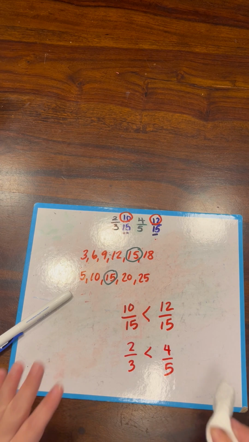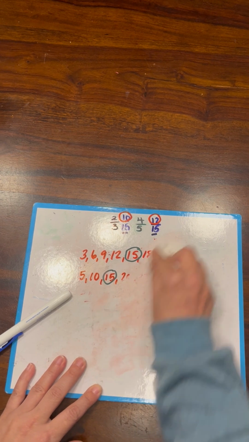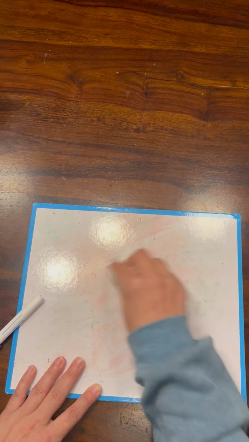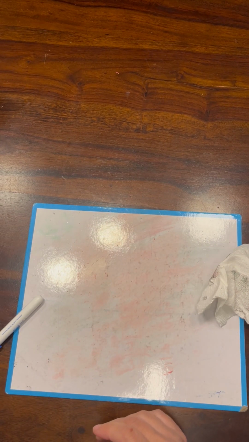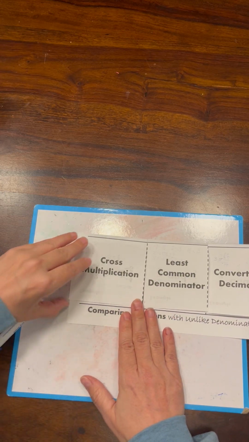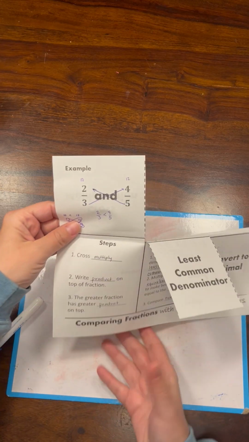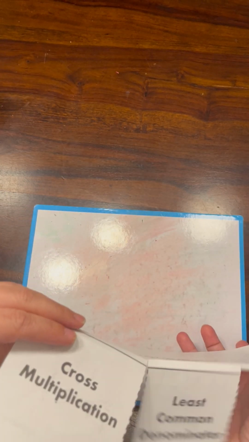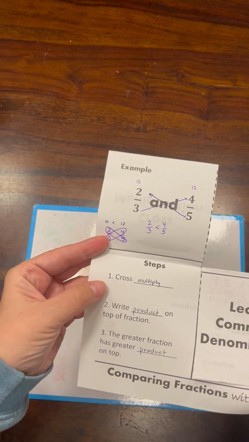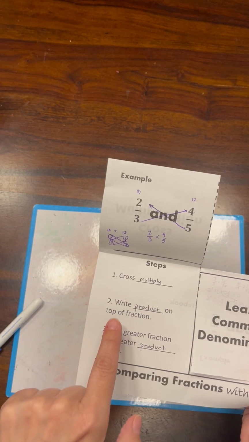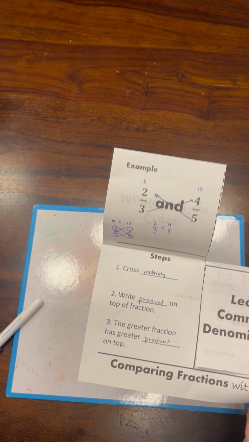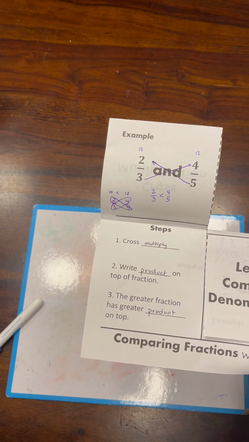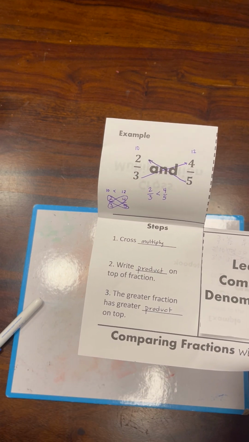All right, we're going to move on to the last strategy, which is new for you guys. This strategy is cross multiplication. We're over here in the cross multiplication section. Okay, for this section, you're going to cross multiply, write the product on top of the fraction, and the greater fraction has the greater product on top.